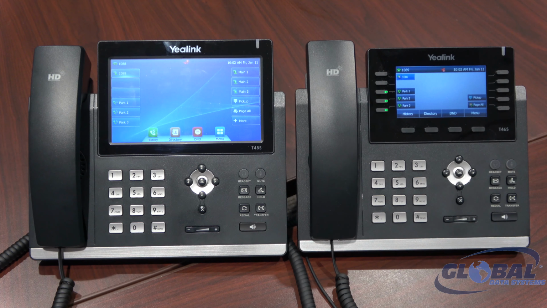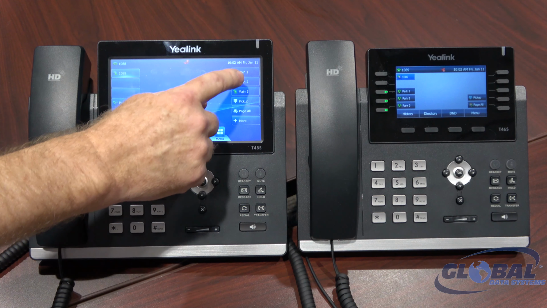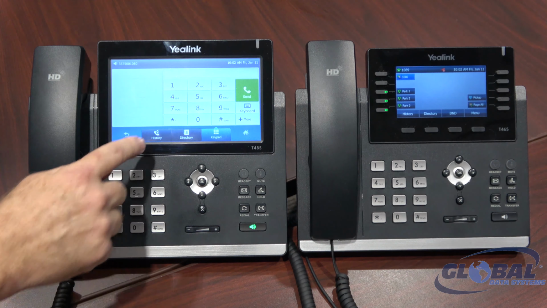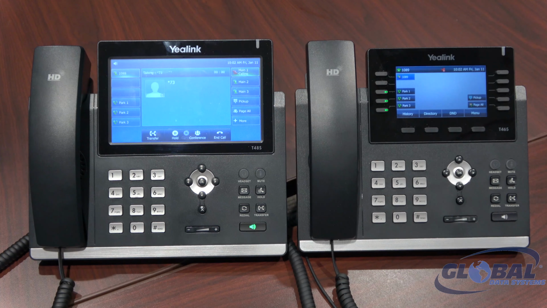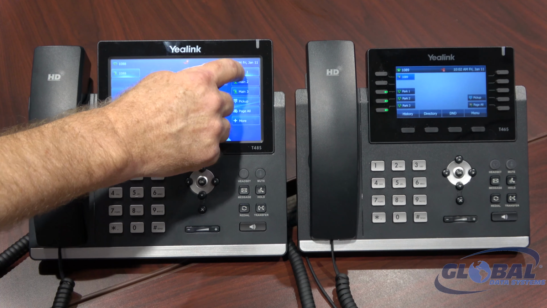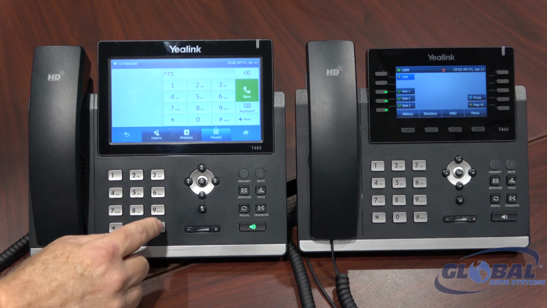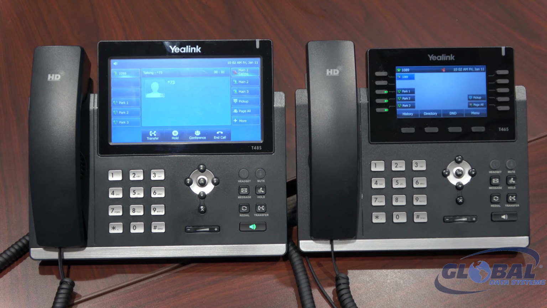In the morning, when I return, to cancel call forwarding, I will press the main line, *73. Now calls will begin ringing in my office. If I dial *73 again from the main line and receive a busy signal, this is letting me know that there's nothing to unforward. Calls should be ringing in my office now.